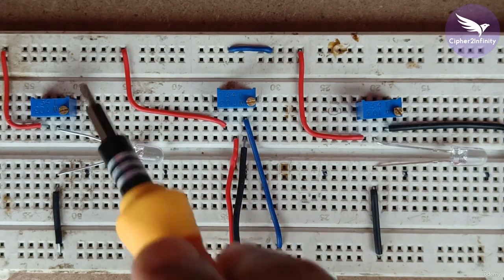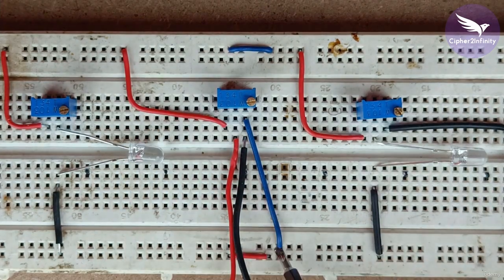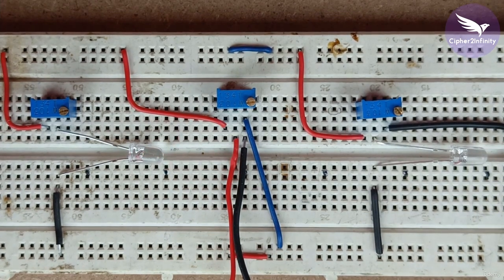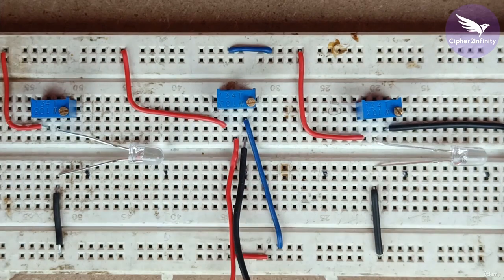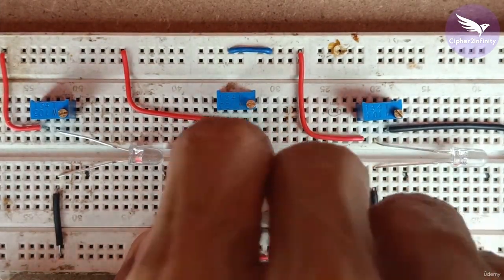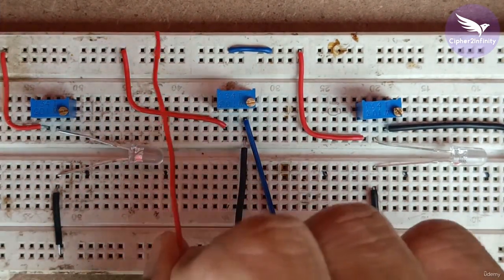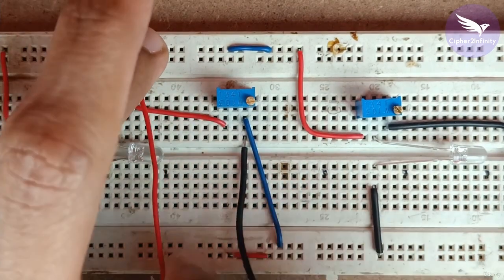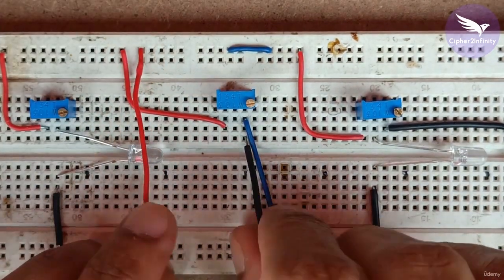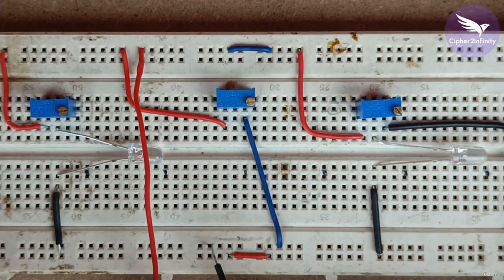At this point I'm going to provide the positive supply, and at this point I'm going to provide the negative supply. Now I will switch on the power supply. Alright, the power supply is now provided on the power rail. Now I will show you how much voltage I have provided on the power rail. First I will connect this positive pin to the power rail, and the negative pin of the multimeter I will connect to the negative power rail.